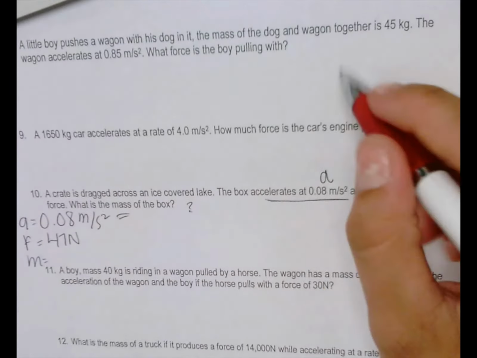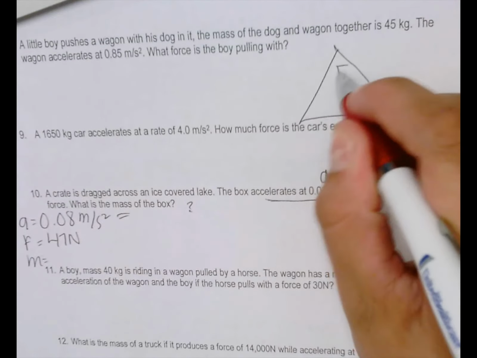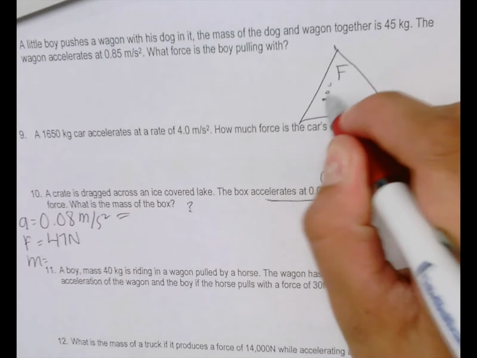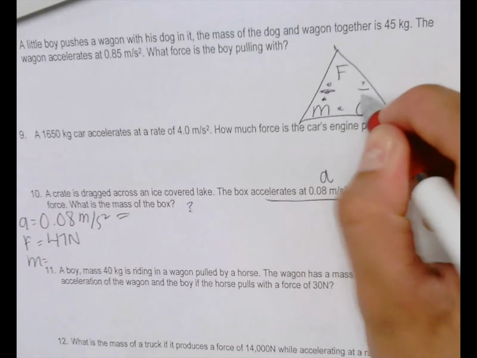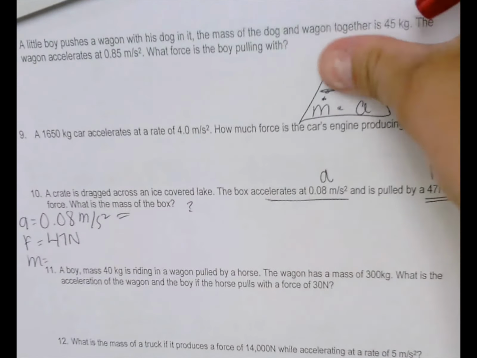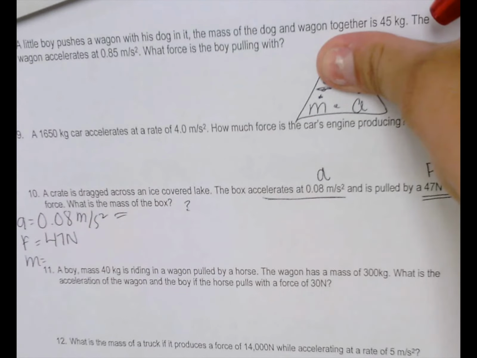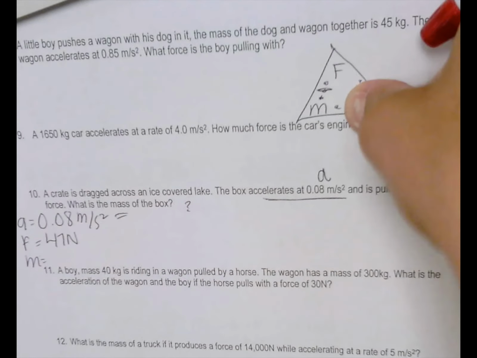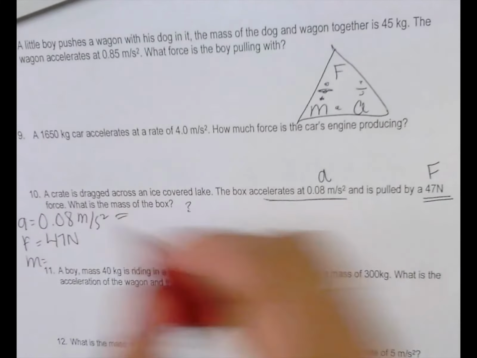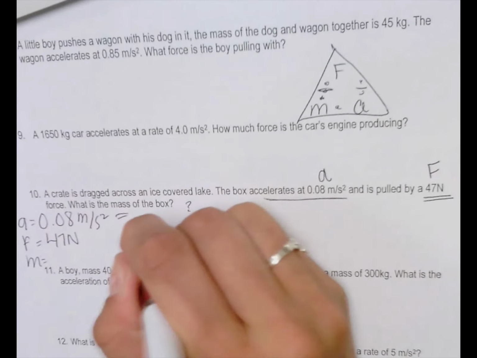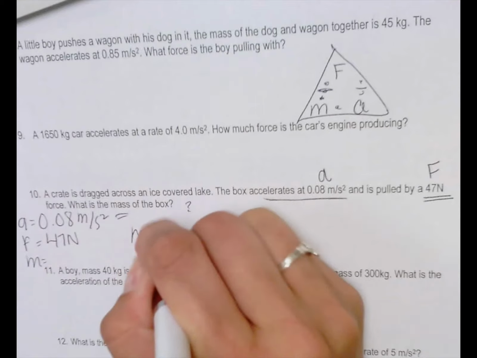I want you guys to remember the triangle. Force, mass times acceleration. We're solving for mass. So if force equals mass times acceleration, and acceleration equals force divided by mass, mass would equal force divided by acceleration. So we know that mass is equal to force divided by acceleration.